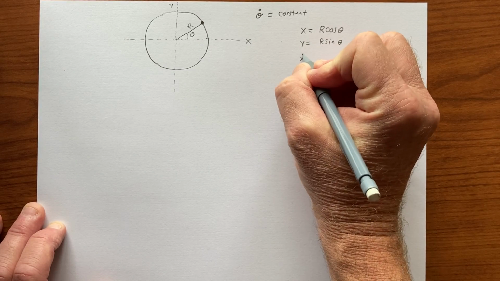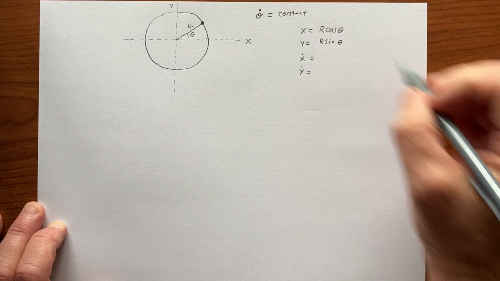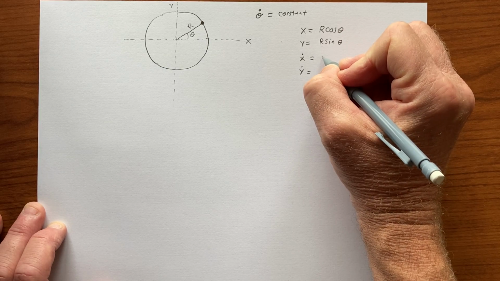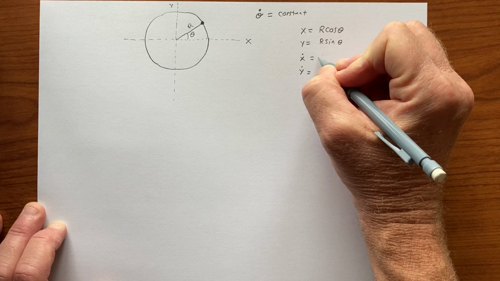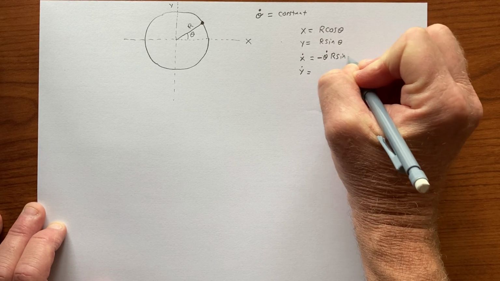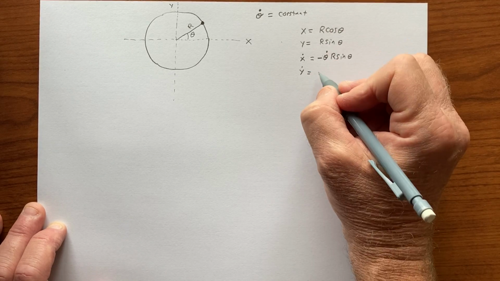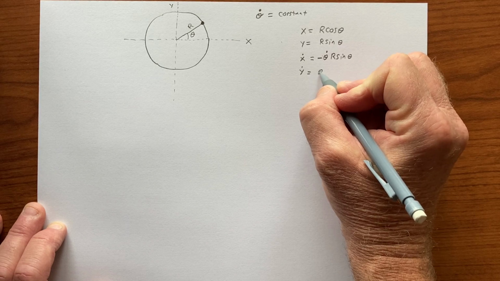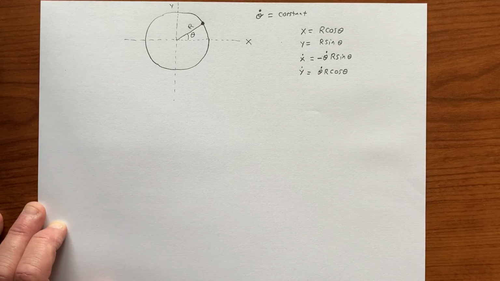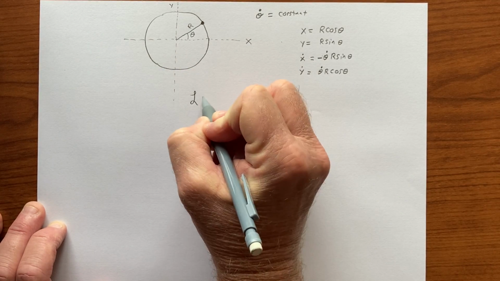And so we need time derivatives, x dot, y dot. x dot is minus theta dot R sine of theta, and the time derivative of y is theta dot R cosine of theta. And so we can build a Lagrangian, right?